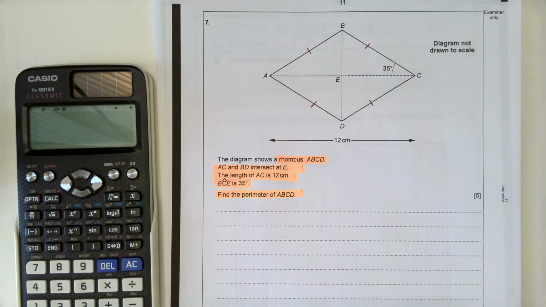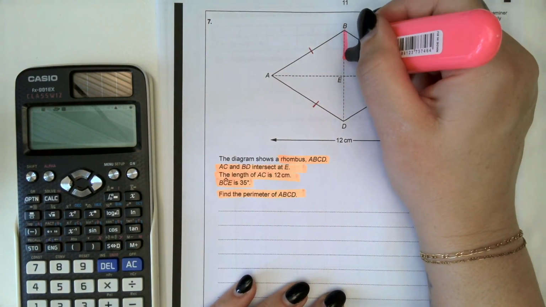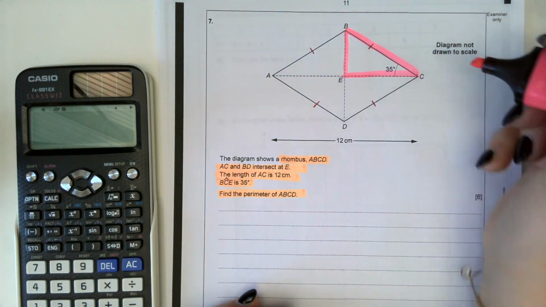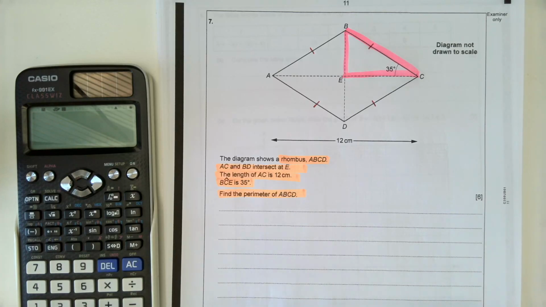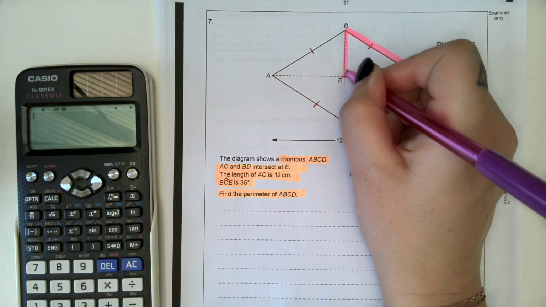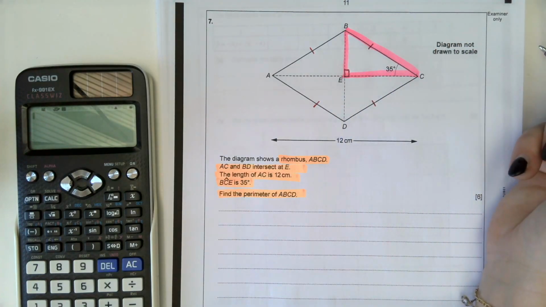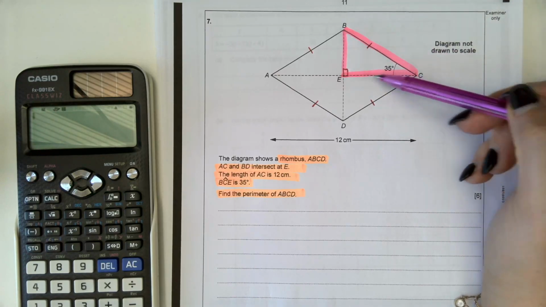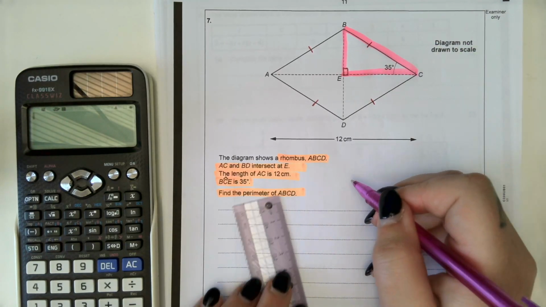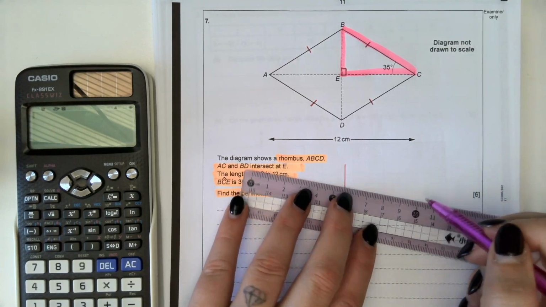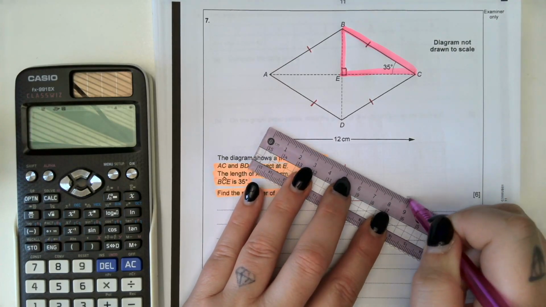So what I'm going to do here, guys, is deal with one side of the rhombus, and you can see the pink triangle that I formed there, because AC and BD intersect at a perpendicular point and that forms a right angle. So if I look at this pink triangle, I'm working with a right angle triangle, which is going to be handy because there are many things I can do with a right angle triangle.